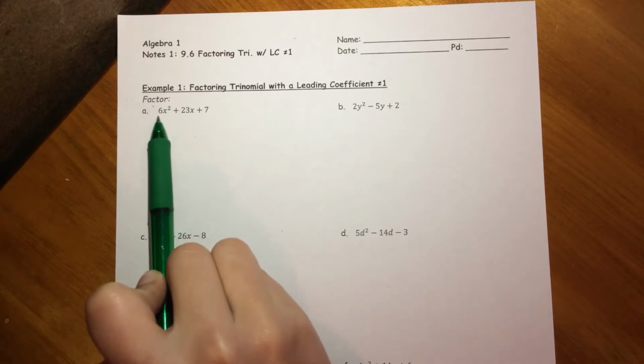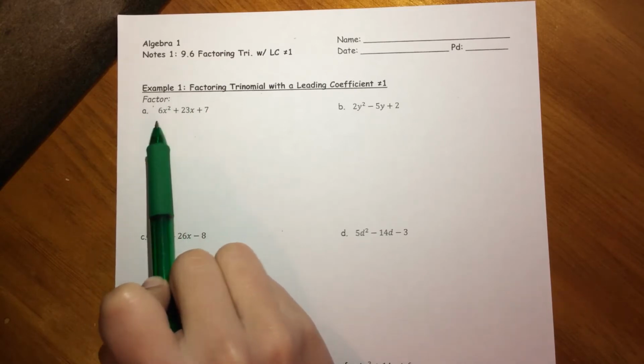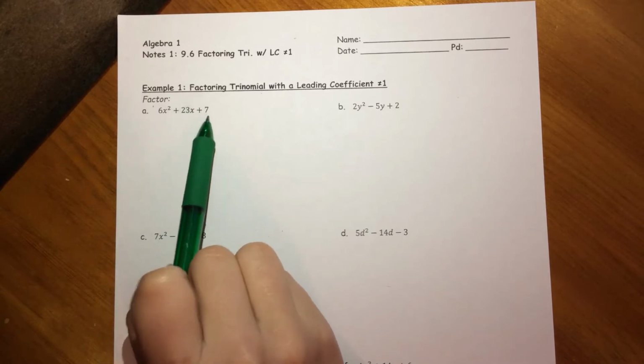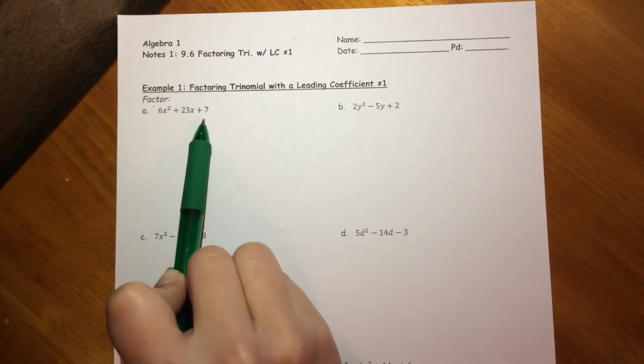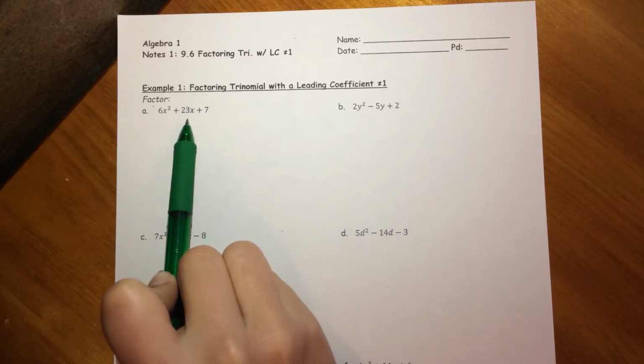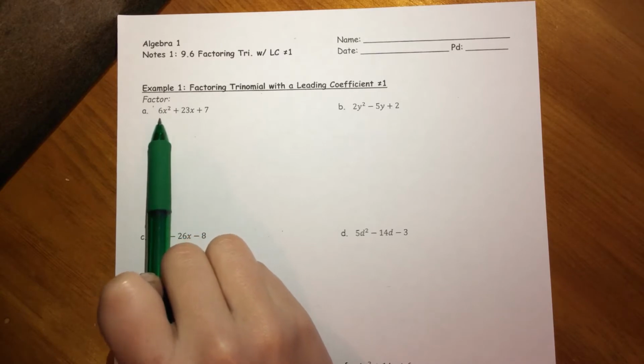Meaning this term right here is not a perfect square and this term here is not a perfect square. So how are we going to factor this when we're looking for factors of this number that add up to this number, but there's no such thing, because the factors of 7 are 1 and 7, and there's no way of getting that to add up to 23, right? So we have to take into account that there's this 6 out in front of our x squared.